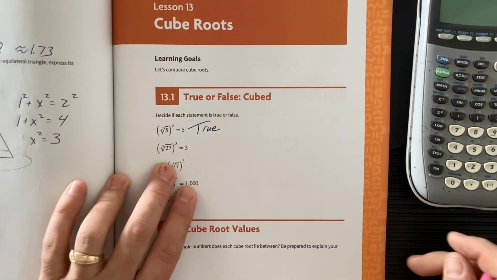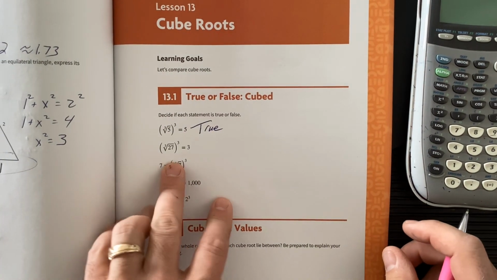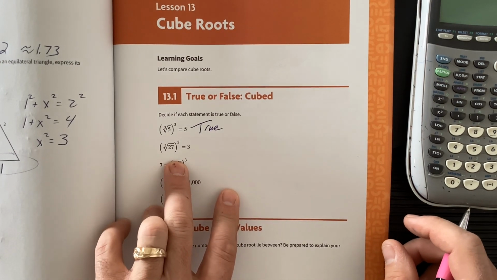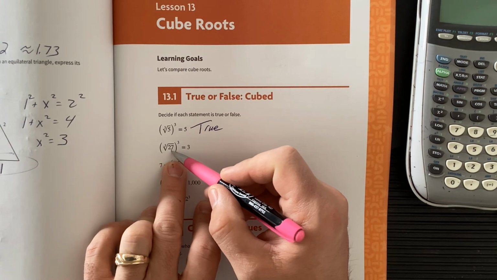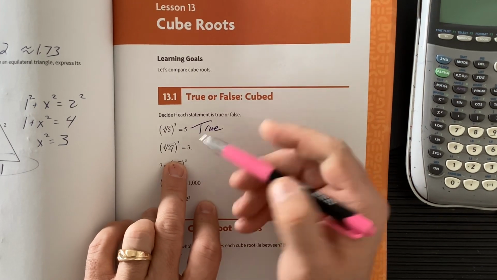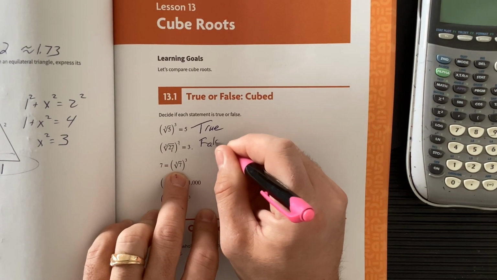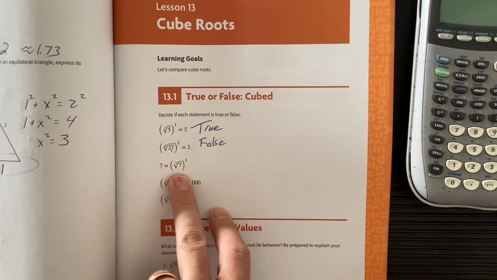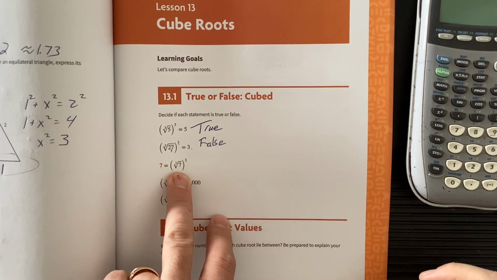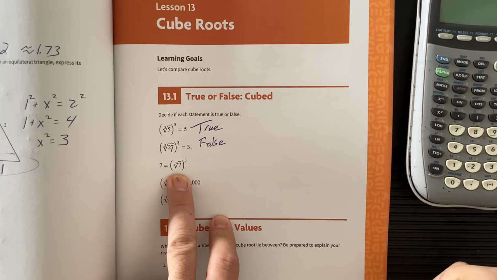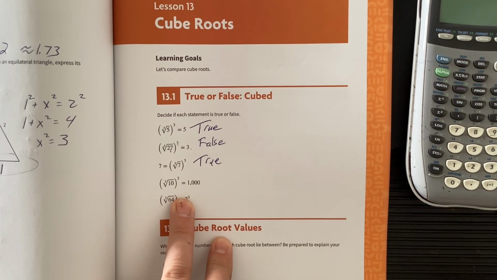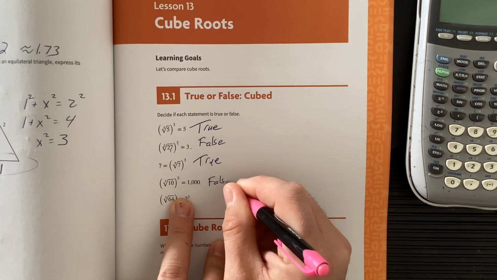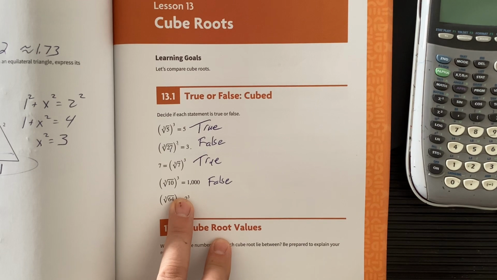Taylor. False. Cubed root of 27 is 3. 3 cubed is not 3. Layden. True. I agree. Zoe. False. False. Would be 10. Would be that one.